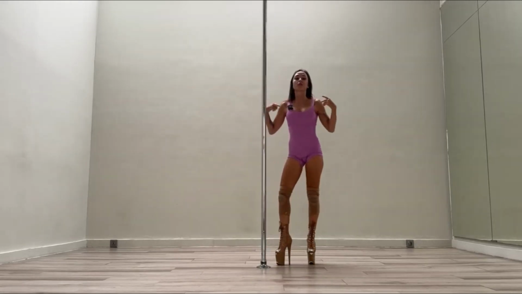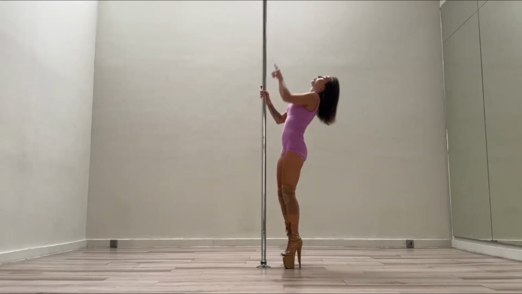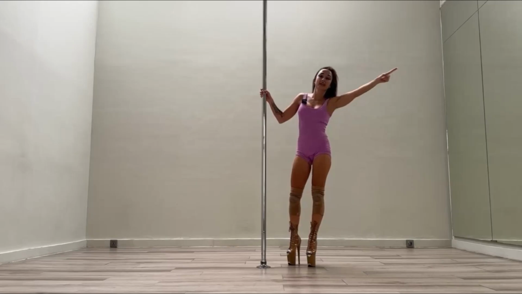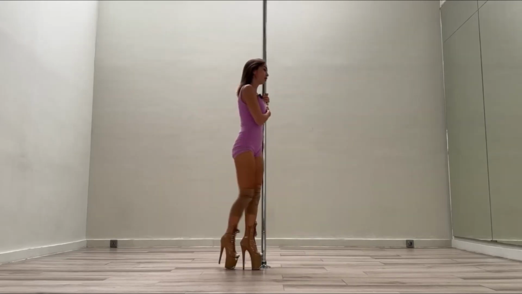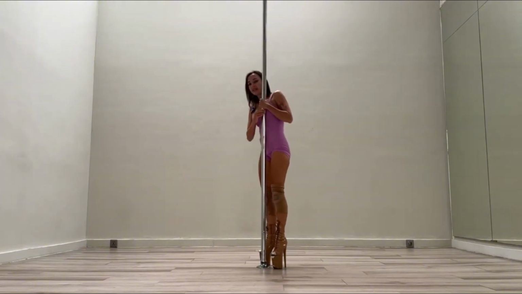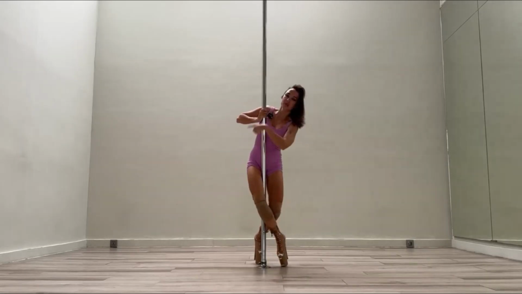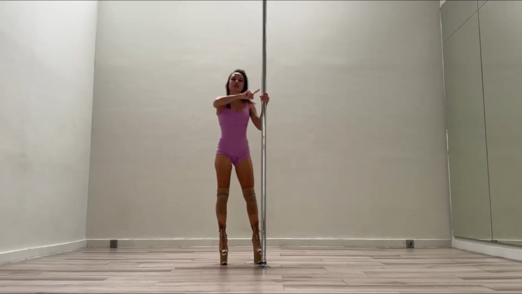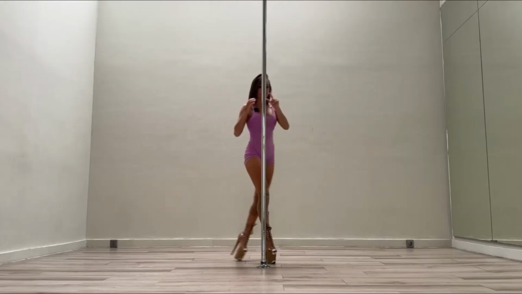Because the more I bring my shoulders away from the pole, the more I swing. So if I'm here, it doesn't create any momentum, but if I do this, it creates the momentum. You see, I start falling. The more you bring your shoulders away or your head, the more you help to create the momentum.